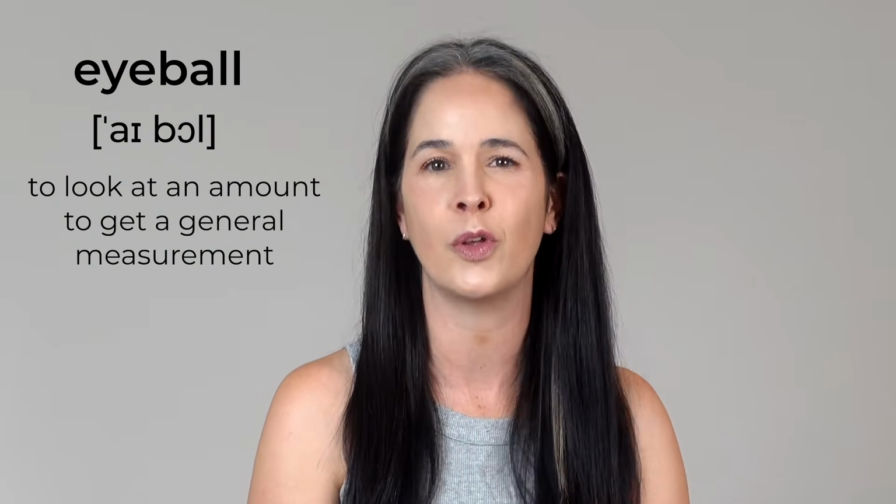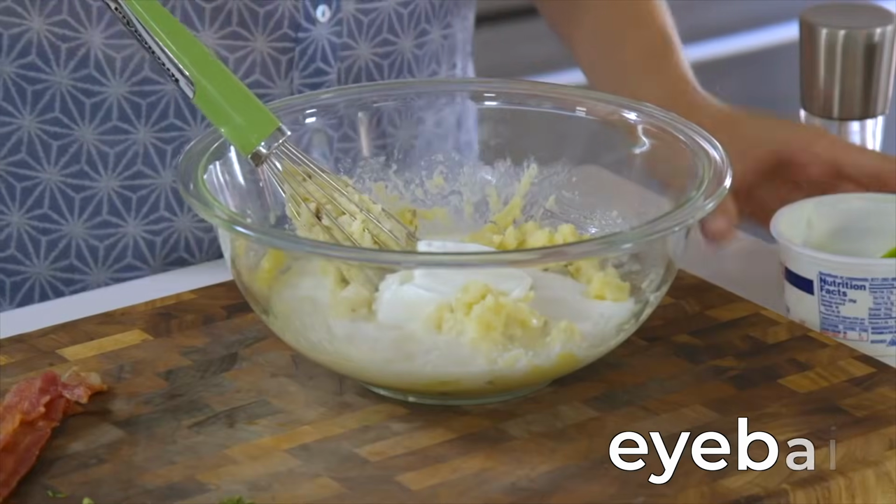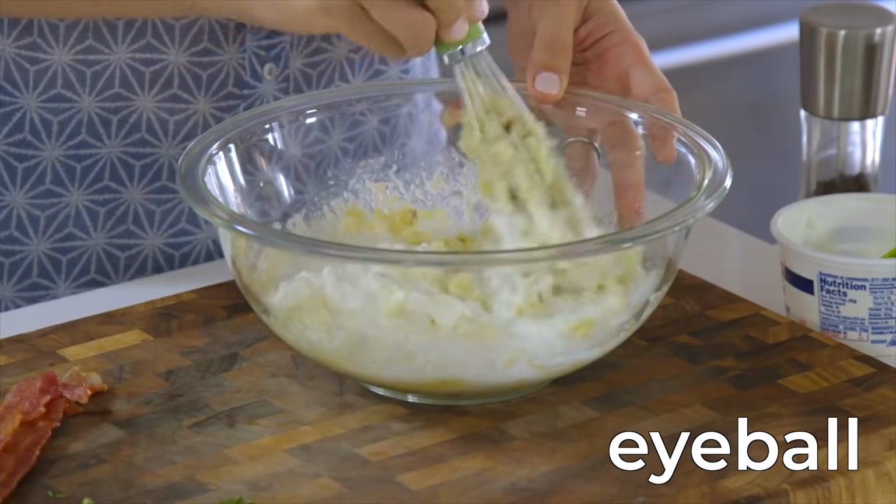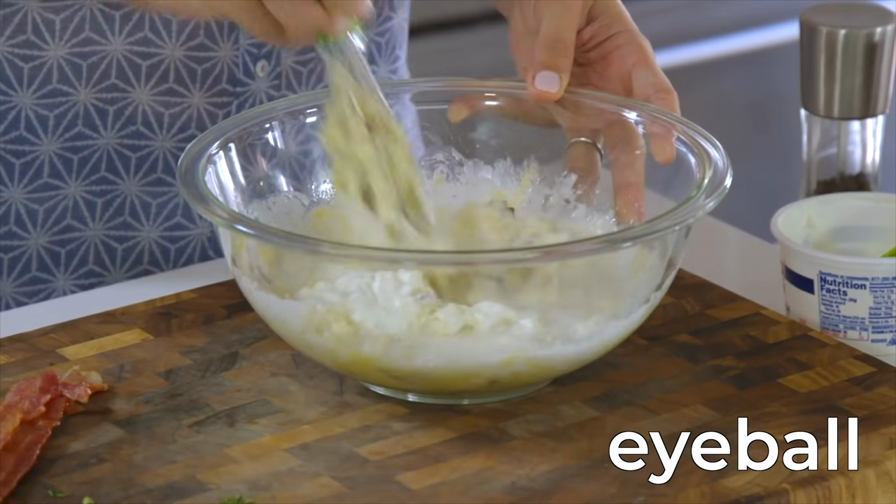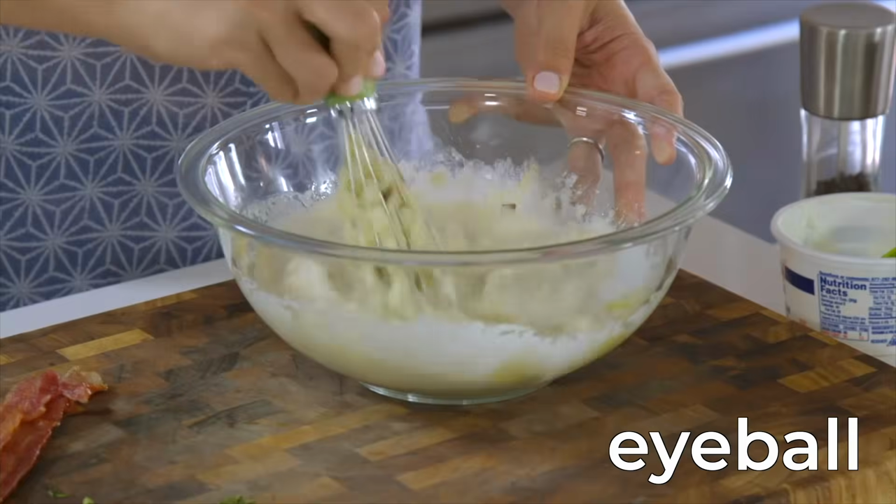While there's definitely a science to cooking, I also love approaching it as an art. Everything doesn't have to be exact all the time. When you're cooking without measuring everything exactly, then you're just eyeballing the measurements. Eyeball, this means looking at an amount to get a general measurement. And this is a very flexible recipe. You can see I'm just sort of eyeballing some of these measurements.